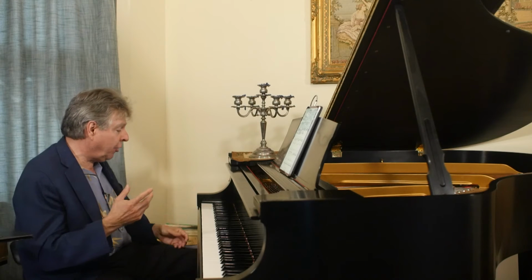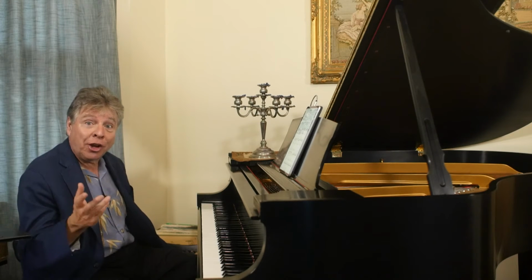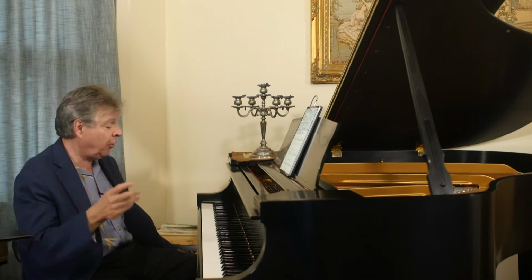And look how we modulated to G major. We ended in G major there, and we continue to the second subject, indeed, in the dominant in G major.